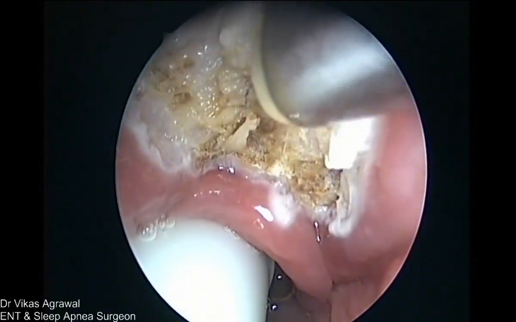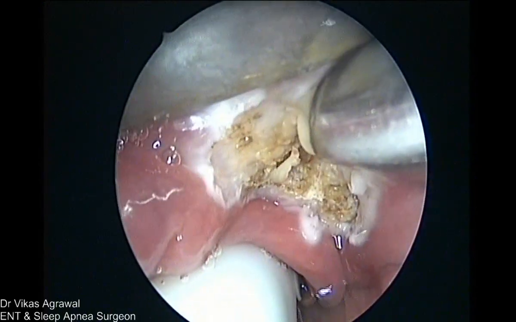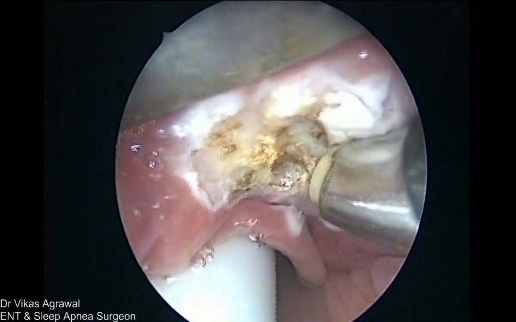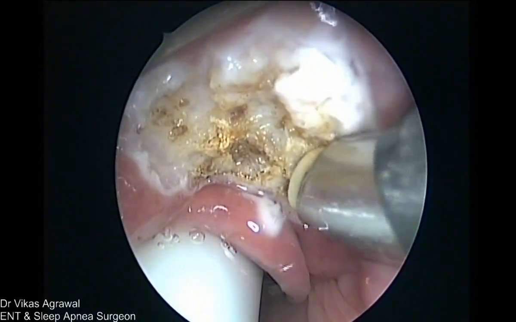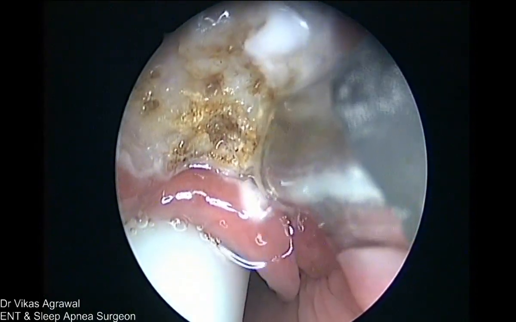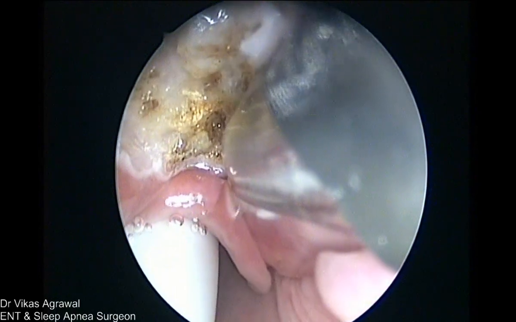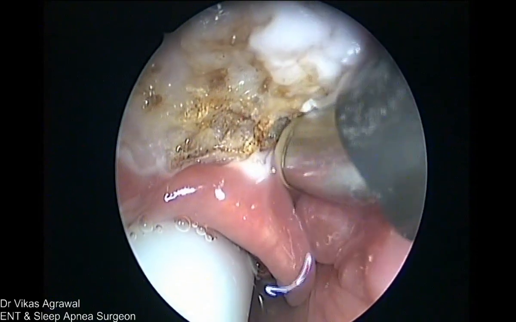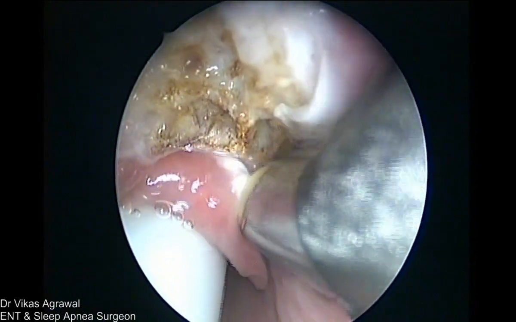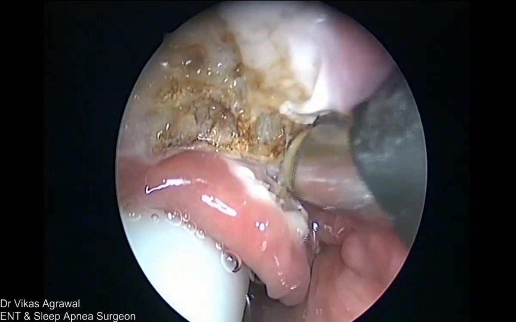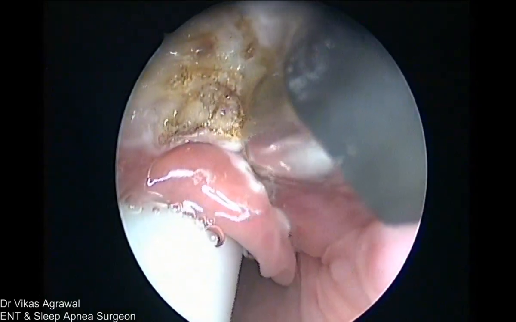What is the question? Okay, can you see the muscle already coming into picture? There is a question on YouTube live. What is the role of gabapentin or pregabalin in post-op pain? I honestly do not use gabapentin or pregabalin at all. I simply give them Combiflam syrup and if required Ultraset.